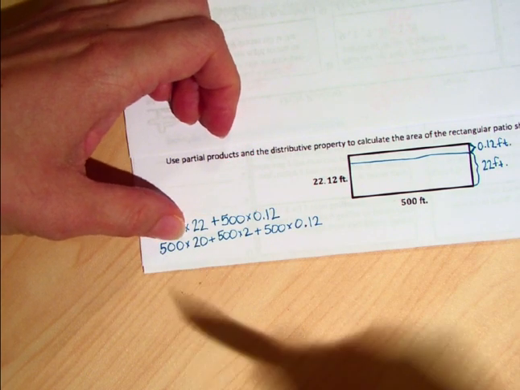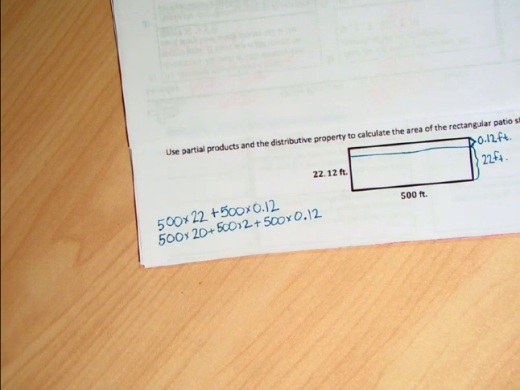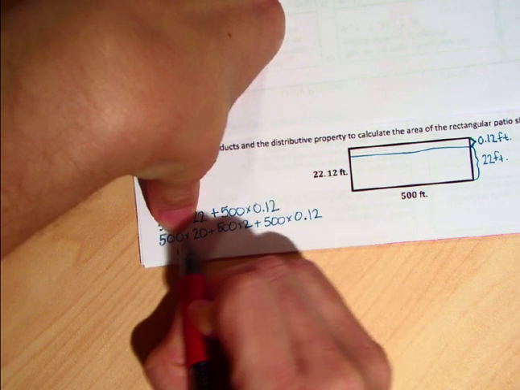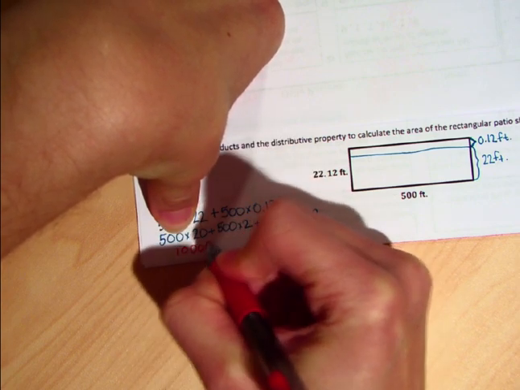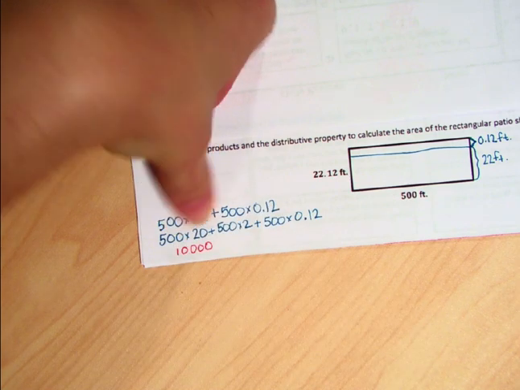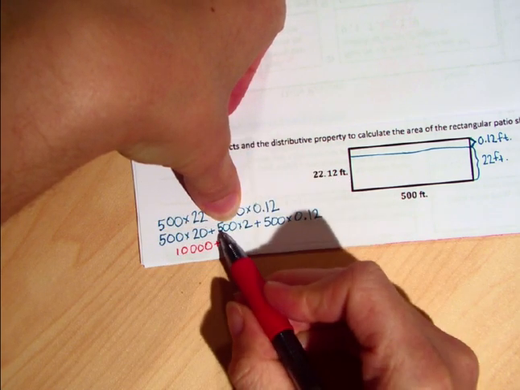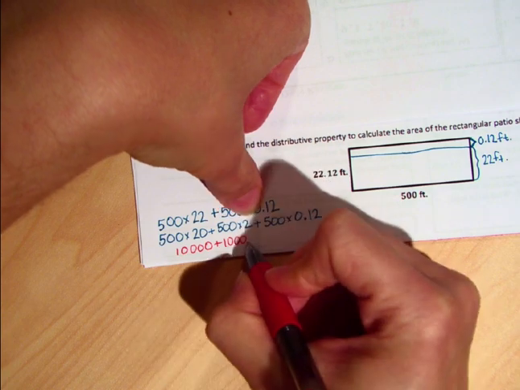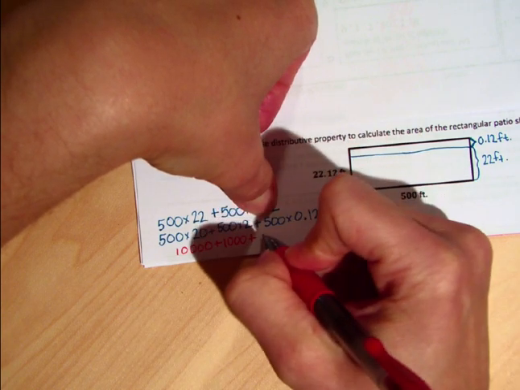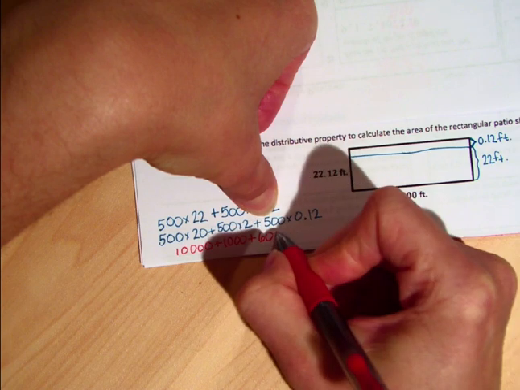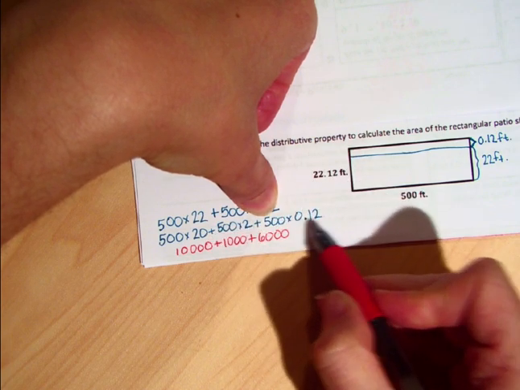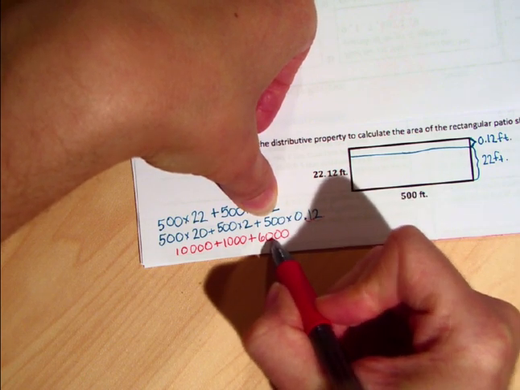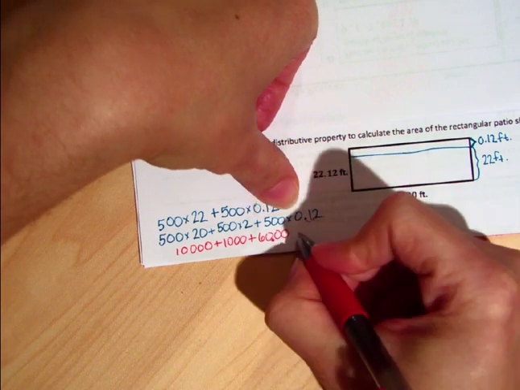Okay, so 5 times 2 is 10, and I'm going to add on a 0 for each one. 2 zeros here and 1 zero there. So I have 10,000. Plus 5 times 2 is 10, and 2 zeros. Plus 5 times 12 is 60, and 2 zeros. But then I get to move back 2, because if I was multiplying it out, I'd have 2 decimal places. So it's actually 60.0. And I'm going to add those together.